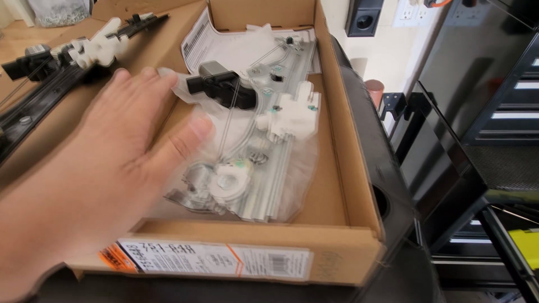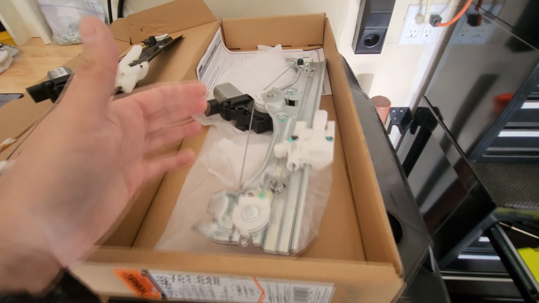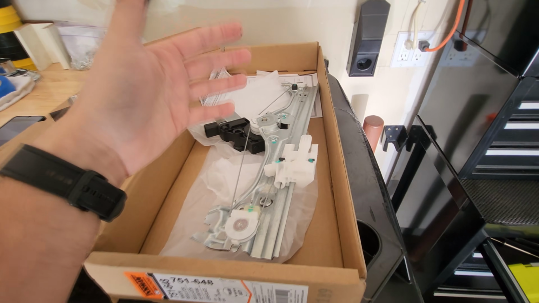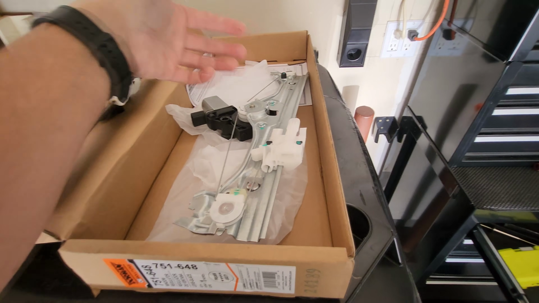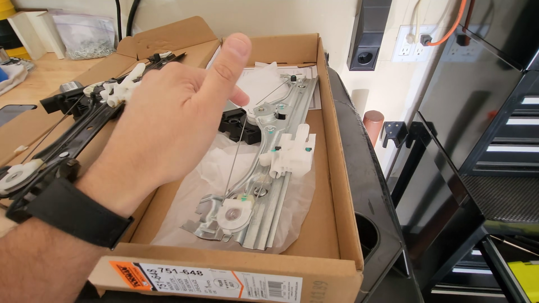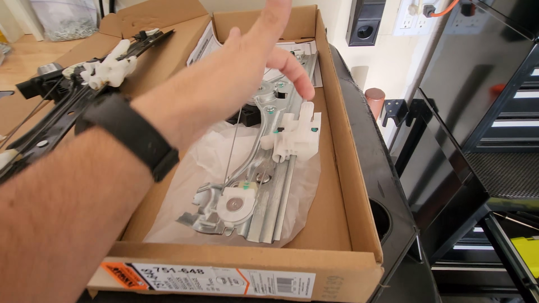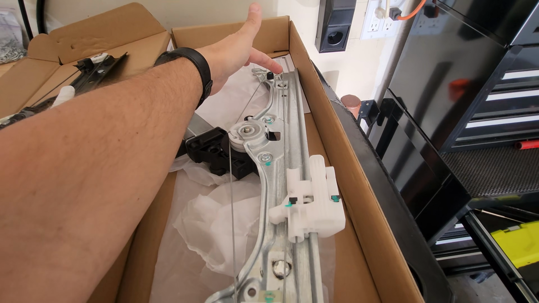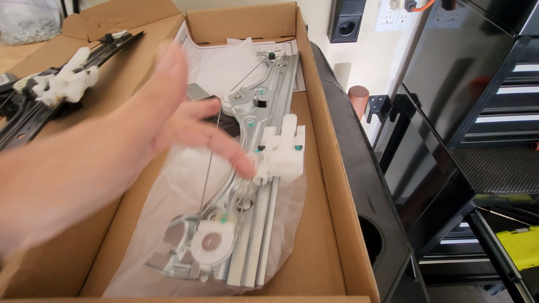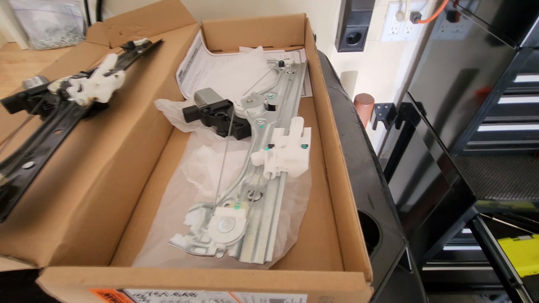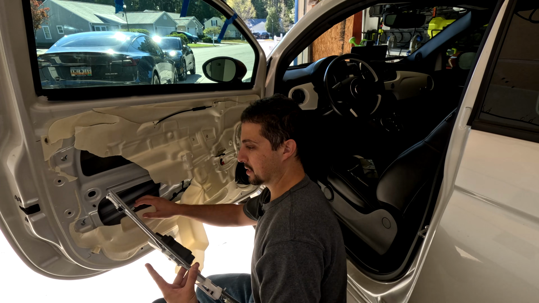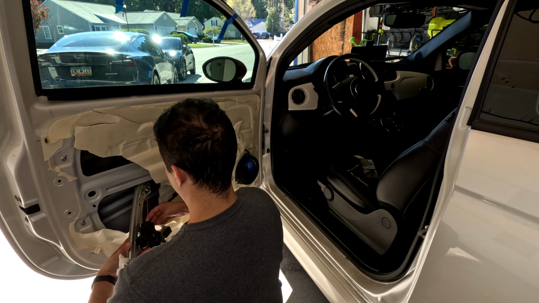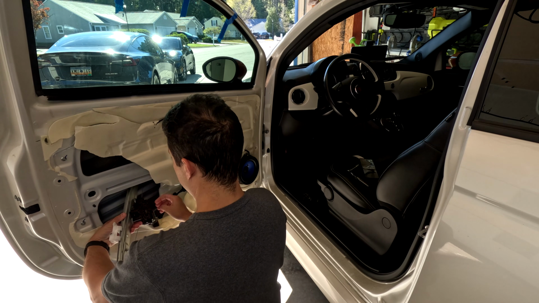But let's get this in the car. Let's get this installed. It should be pretty easy. Put it in just like we took it out. Run the 3 bolts through the holes, tighten those down, plug it in, run this motor to the top where it grabs the window, and then we should be able to freely move the window up and down, or at least that's the hope. Let's hope it works. All right, so as mentioned before, we're just going to put this back up the way we took it out.